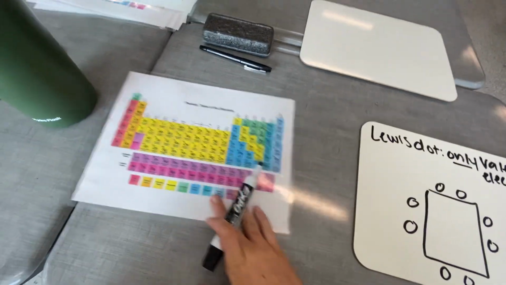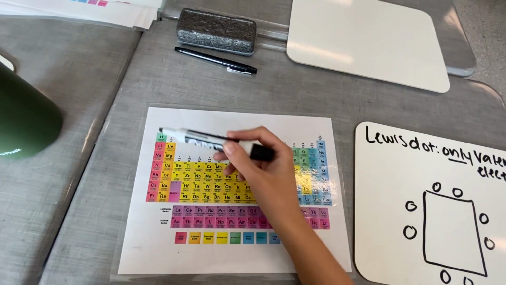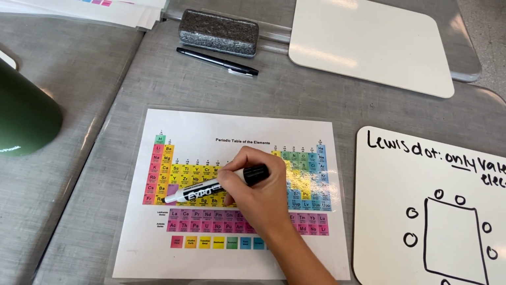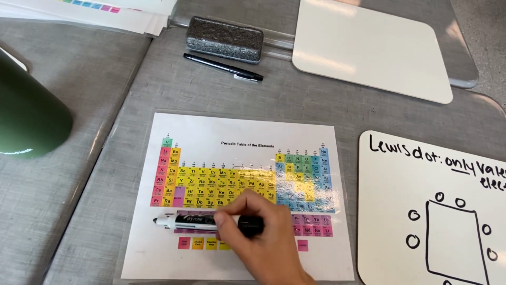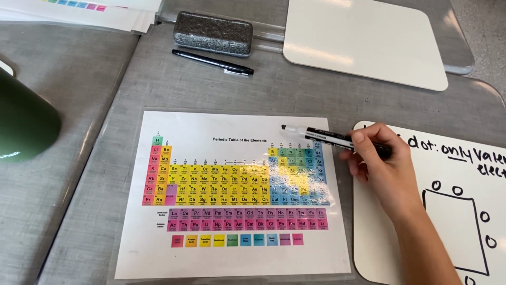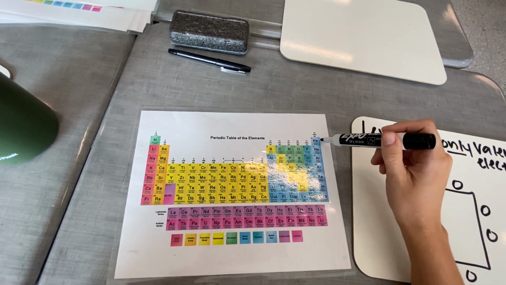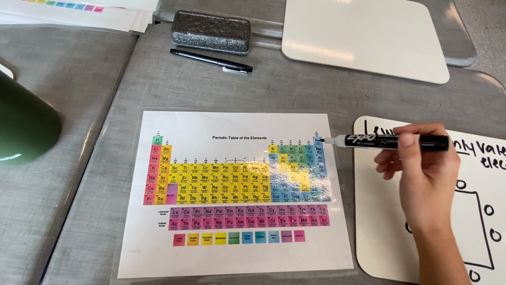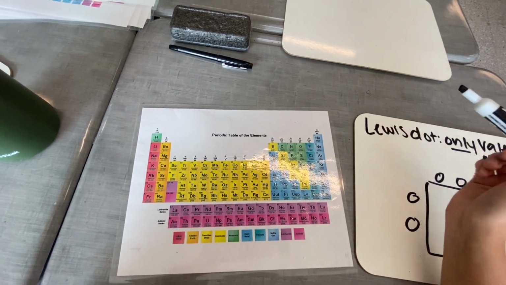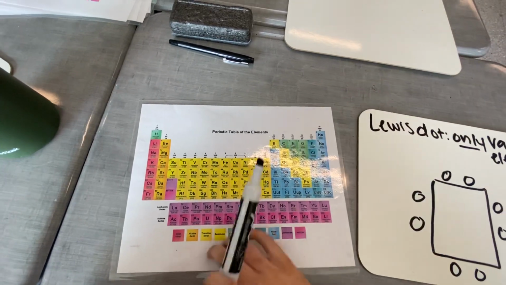Remember, the trick to figuring out valence electrons without having to draw a whole big Bohr diagram is to look at the column, and we skip these yellow elements in the middle. So this is our first column, second column, third, fourth, fifth, sixth, seventh, eighth. And remember, helium is our exception to that rule. It has 2 valence electrons, not 8, because it only has 2 total. You can't have more valence electrons than you do total electrons.